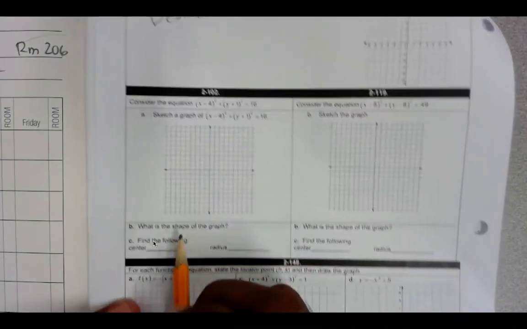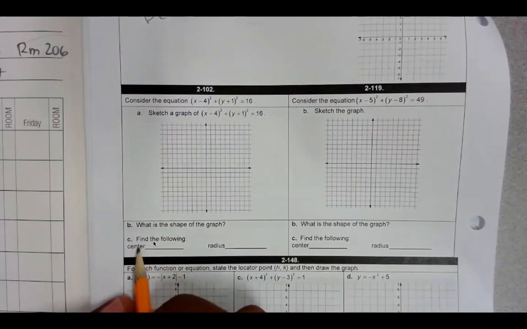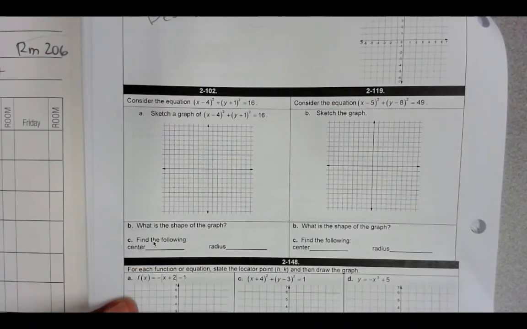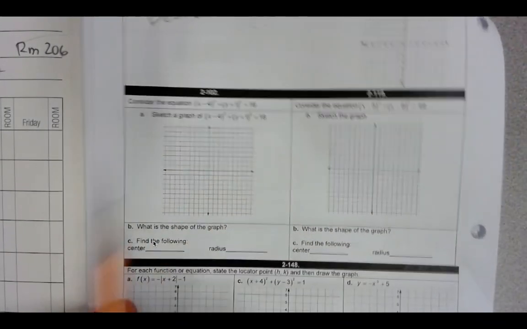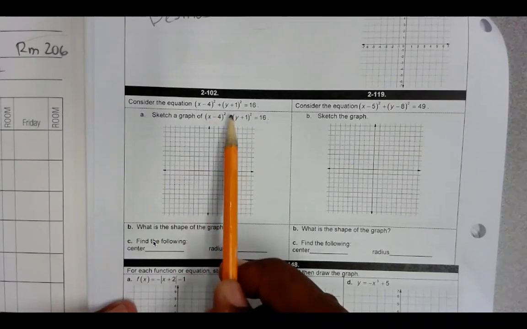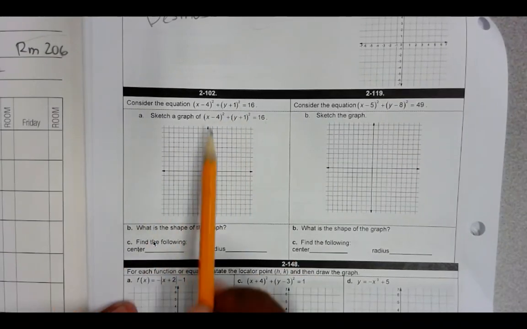If you look down here, it says, look at the questions. Find the following, the center and the radius. What kind of shape is that? The circle. So that's going to create a circle. You guys can use Desmos if you want, but you'll learn how you can actually just use the equation to graph that.